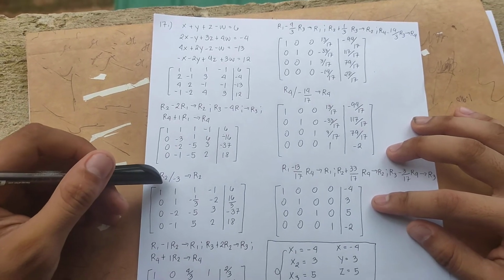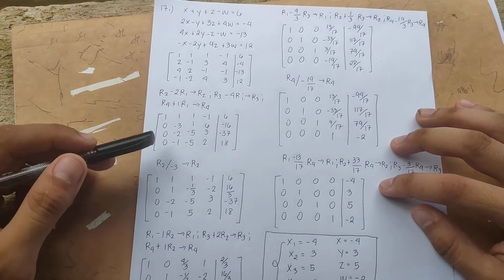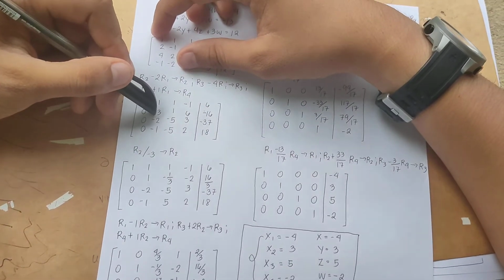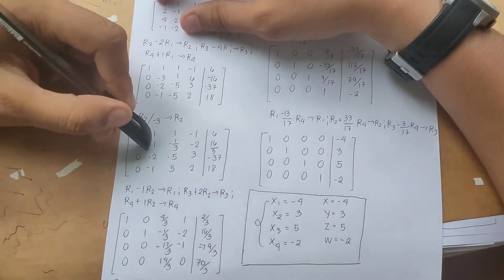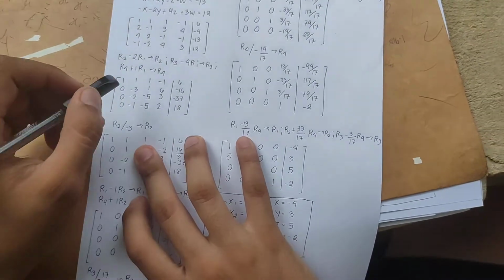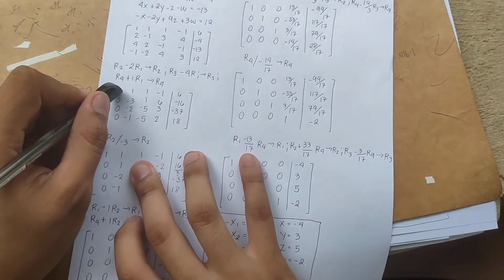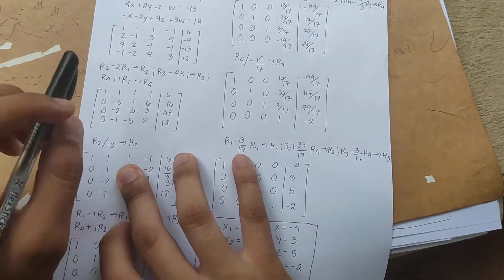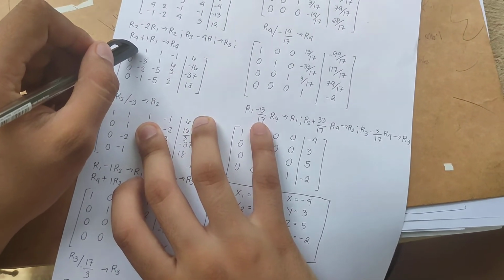R2, yung R2 natin, we need to divide it by negative 3 para maging 1. Ito, yung row 2 natin. Kailangan natin divide sa negative 3 para maging 1. Which is required kasi diagonal, diba? Kaya sinabi ko kanina, kailangan natin ng value of 1. Our leading entry, kailangan naka-follow ng diagonally. And the value, dapat yung value natin is 1. This is our pivot. What we call our pivot.